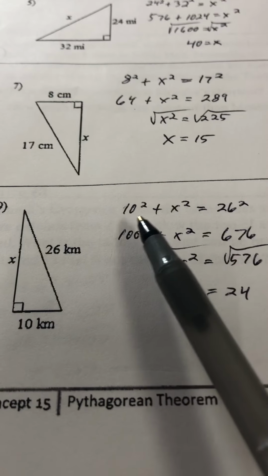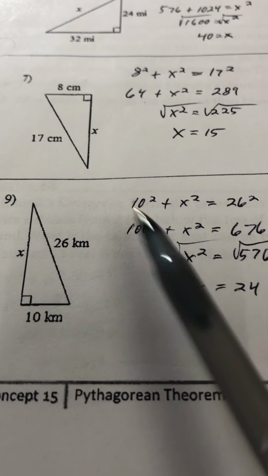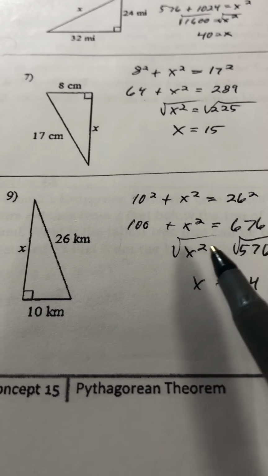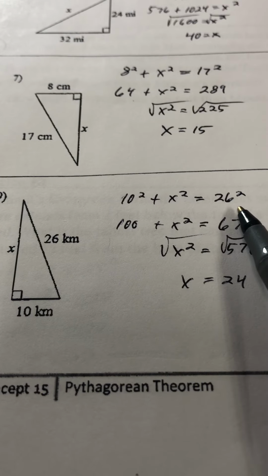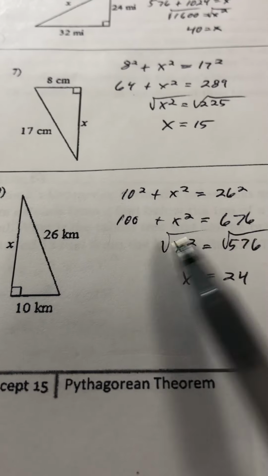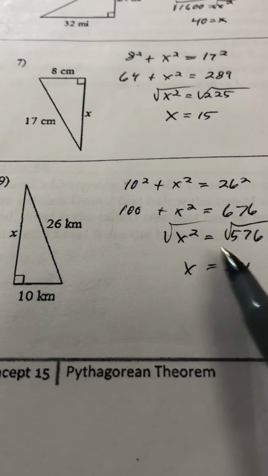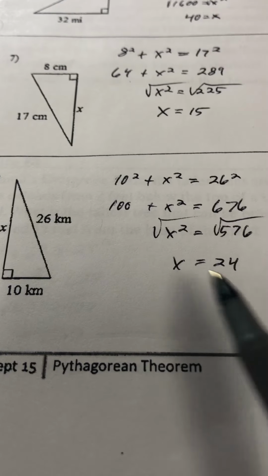And number 9, my A is 10, my B, I don't know, is x, and my C is 26 squared. So I square those and I get 676. I subtract that 100, take the square root of those, and I get x equals 24.